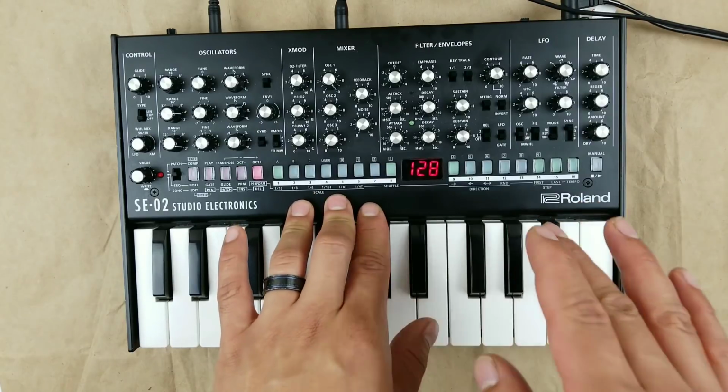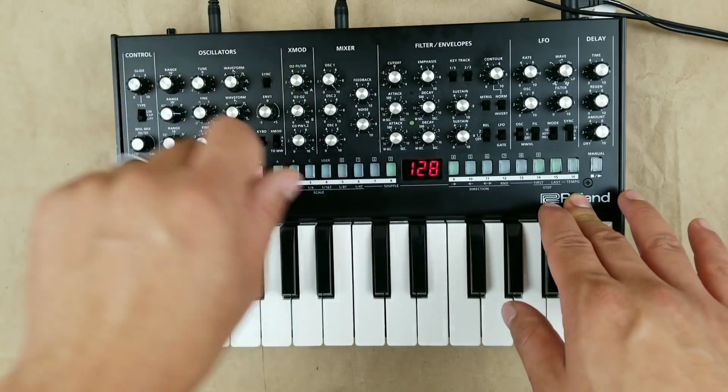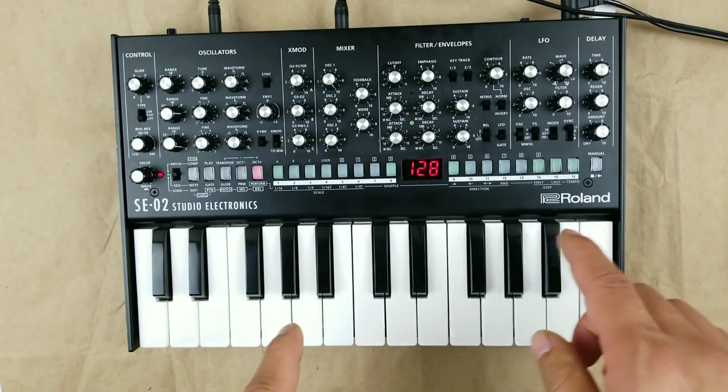Another great thing about this real-time recording is that you can actually record some of the knob changes that you make in real time as well. So let's go ahead and check that out.